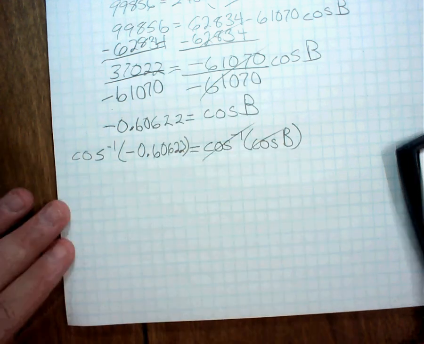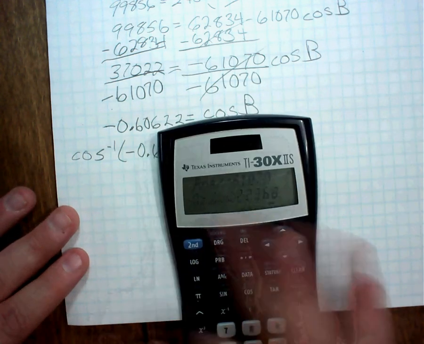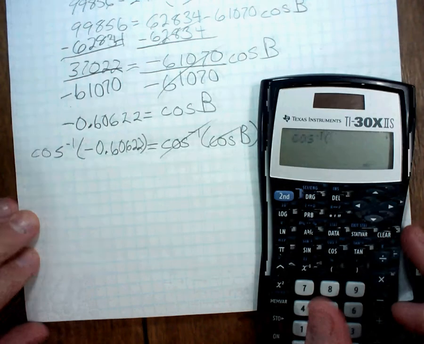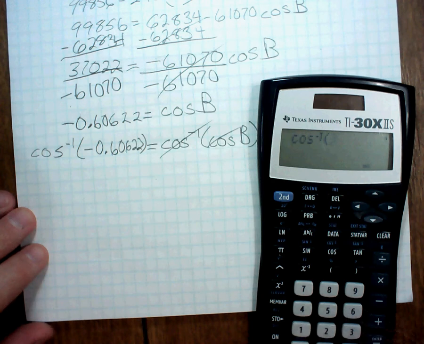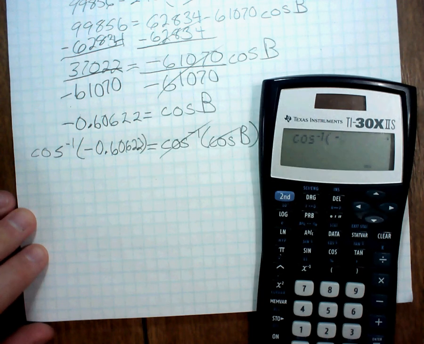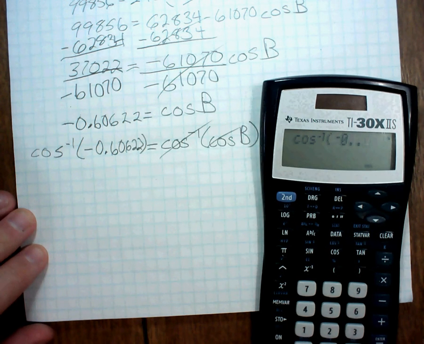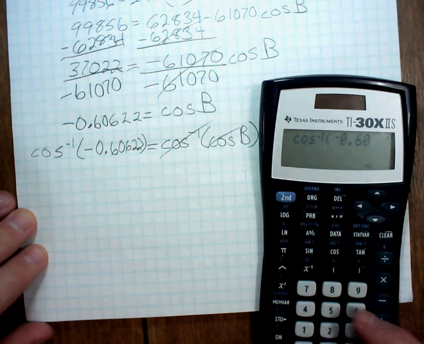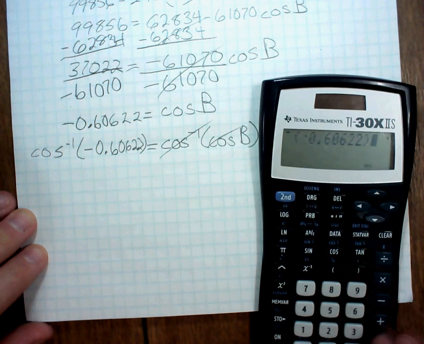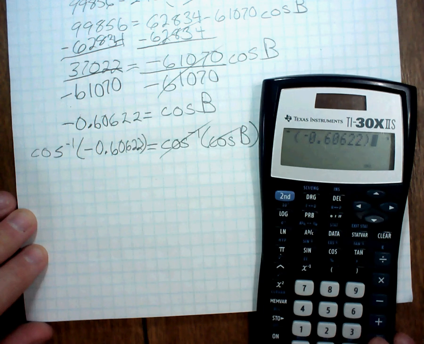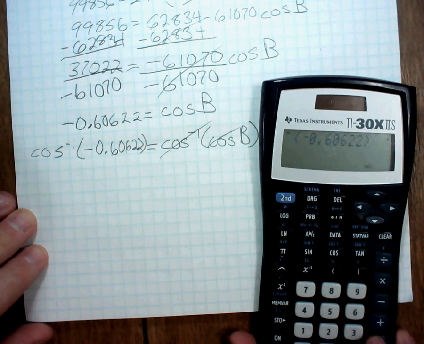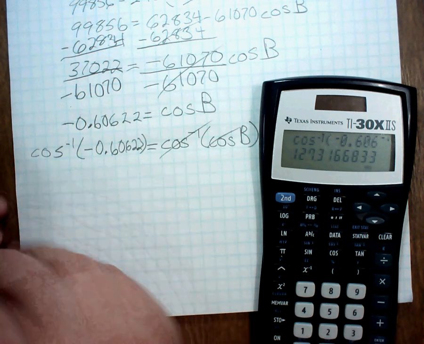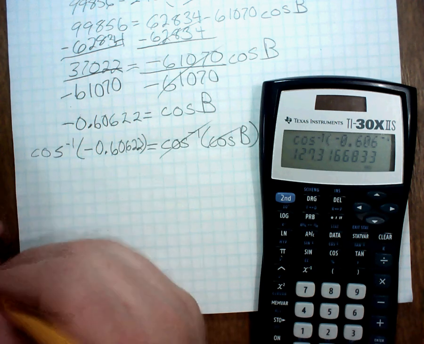Okay, so I need to take second cosine of negative 0.60622, and I get 127.3.